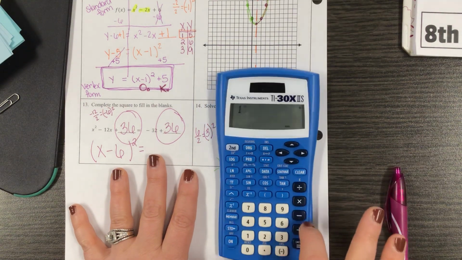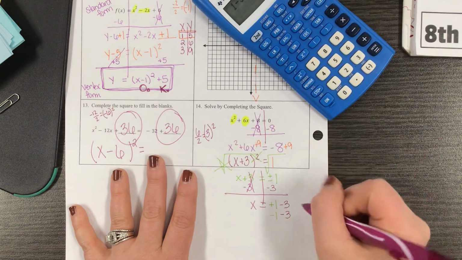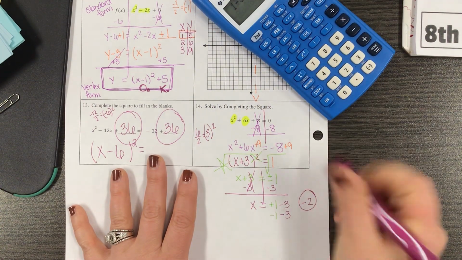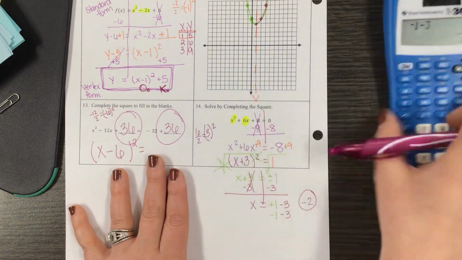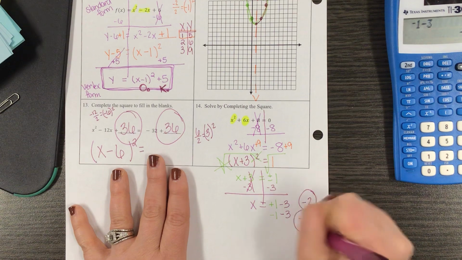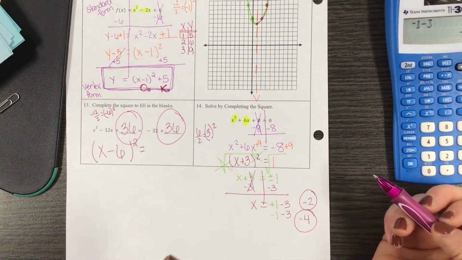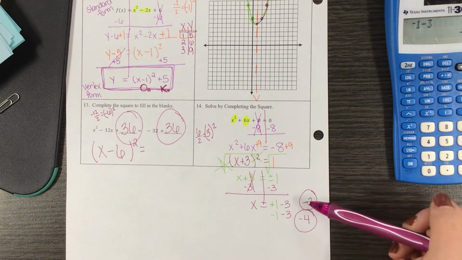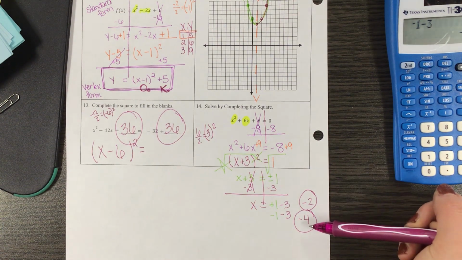Positive 1 minus 3 should give you negative 2. There's my first answer. Negative 1 minus 3 should give you negative 4. That tells you this parabola has 2 answers. It crosses the x-axis 2 times. It crosses the x-axis at negative 2. It crosses the x-axis at negative 4.